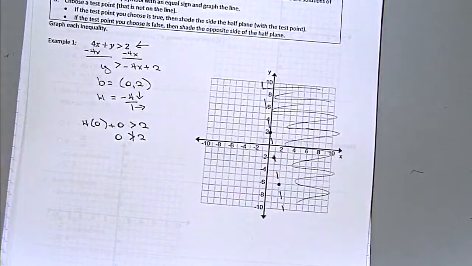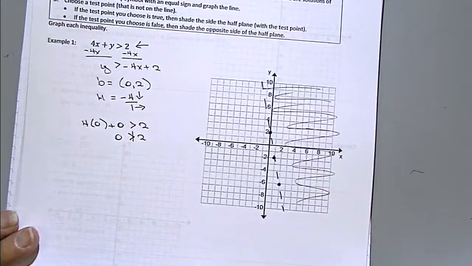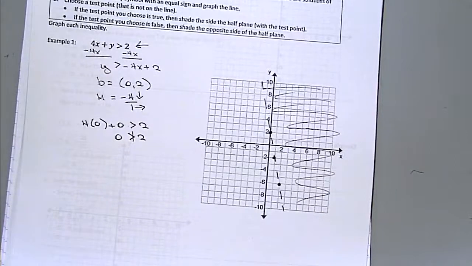It is a dashed line, so those points on that line will never be part of the answer. But everything over there to the right will be. How do I know that? I checked the point on the other side and it didn't work. It made my inequality false. Why did I check 0, 0? Because it's easy. Do easy math if you can, okay?